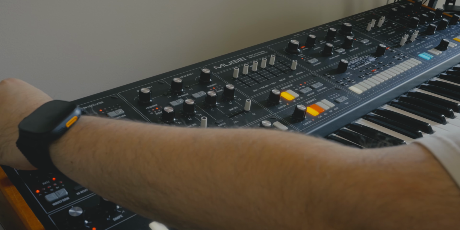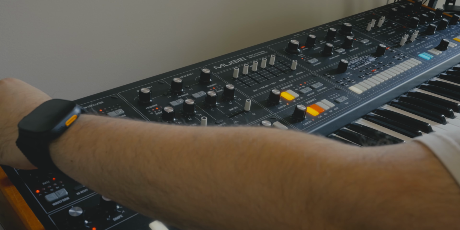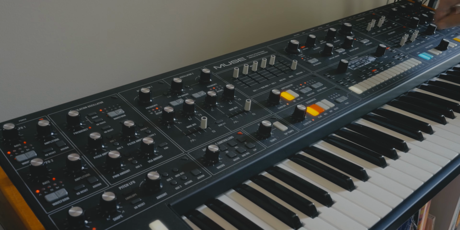I'm going to turn down the rate. I think you can start hearing what we're trying to do here. I'm going to turn up the feedback. And maybe bring it back from the diffusion, sort of towards the middle, like the character knob.